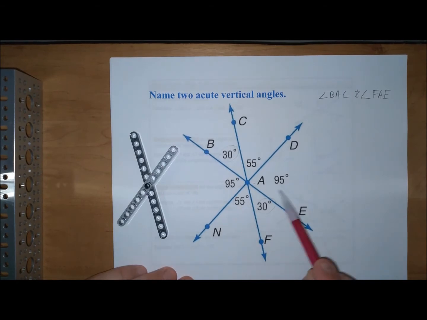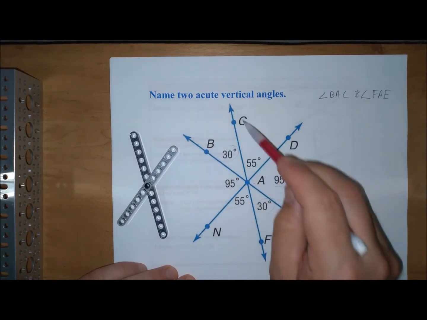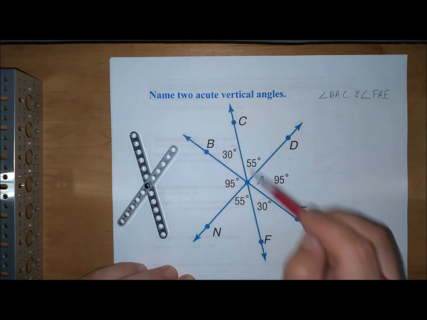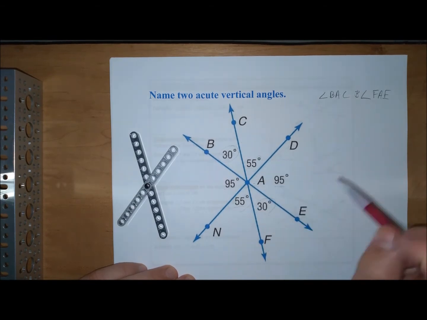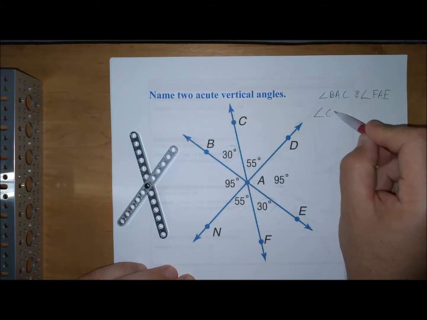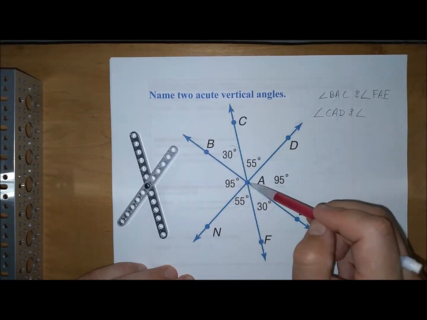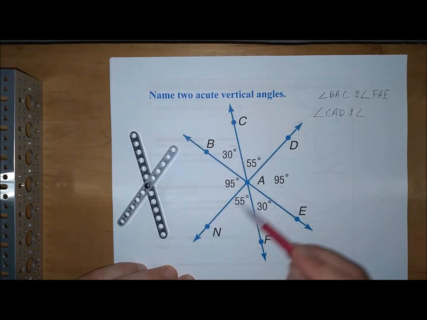Now, is there another pair of acute vertical angles here? Not these guys, these are obtuse, right? But what about these guys? Line CF and DN cross to form these two vertical angles here. So I could also say angle CAD and angle NAF.